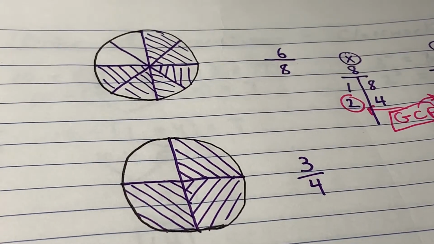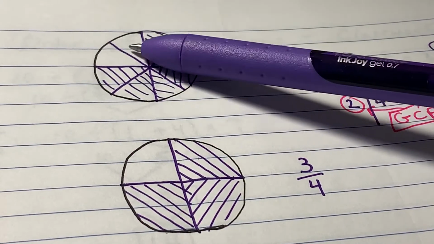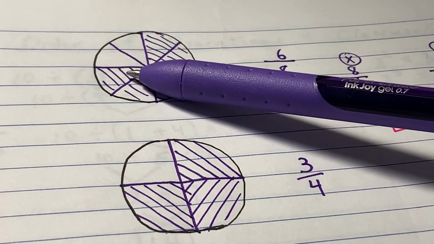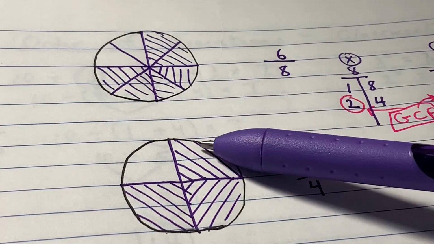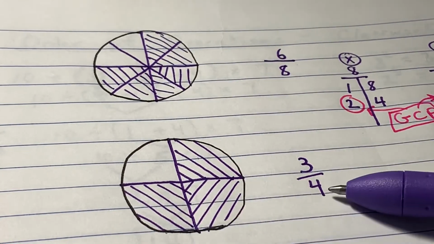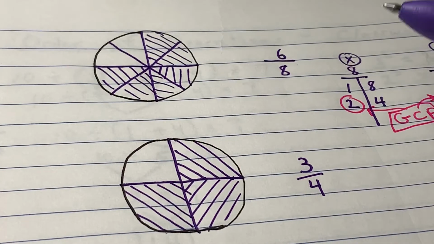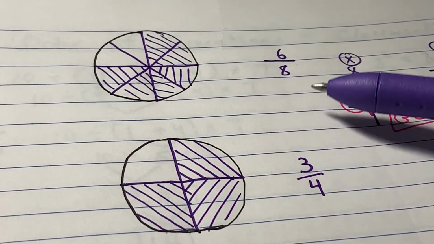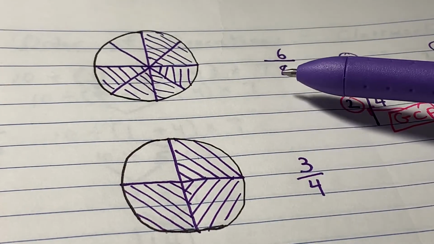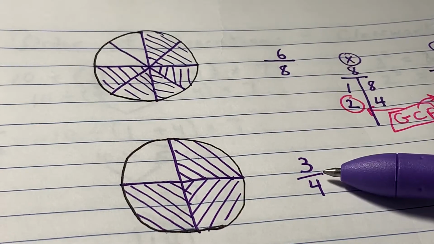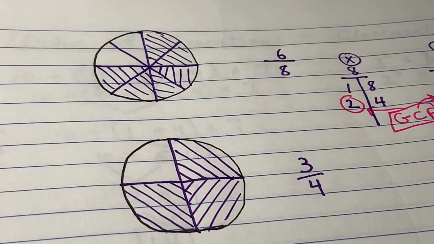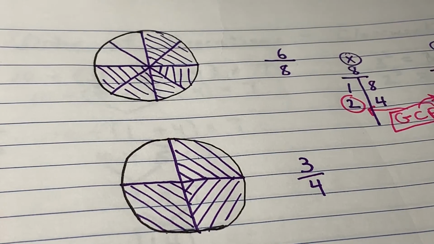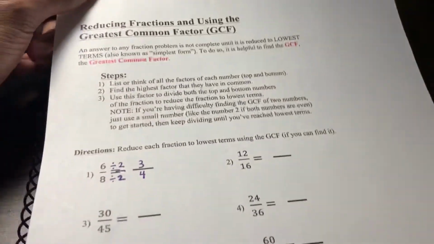for example, if this is a pizza pie. 6 out of 8 slices of pizza is the same amount of pizza as 3 out of 4 slices of pizza. And that's what reducing fractions is all about. Equal fractions, we call them in math equivalent fractions, just cut into fewer pieces. All right. I wanted to break that down so that you understood conceptually what fractions are all about. Let's do a few more from the worksheet.